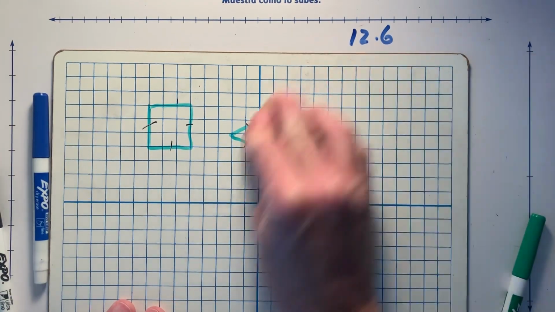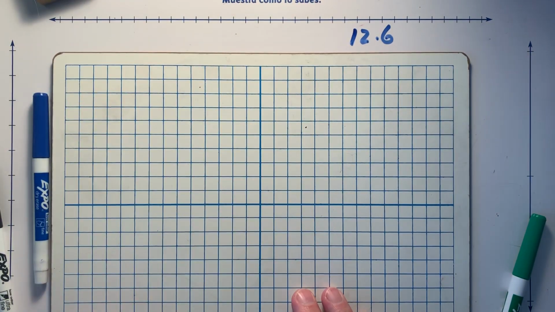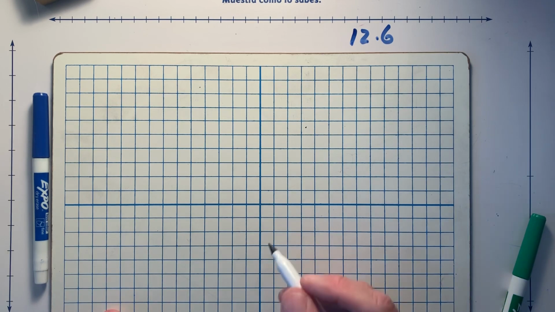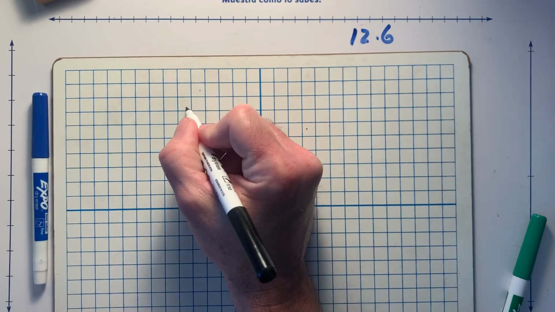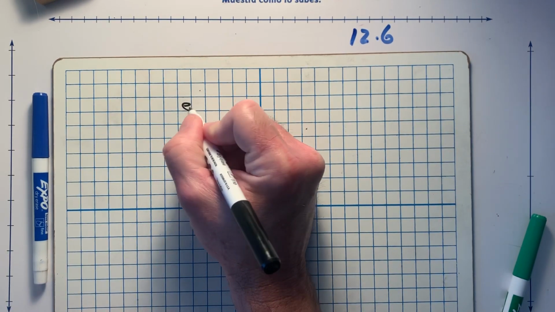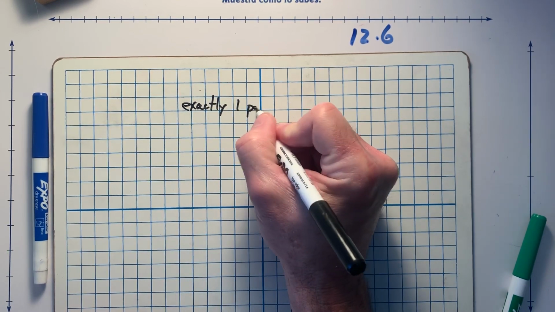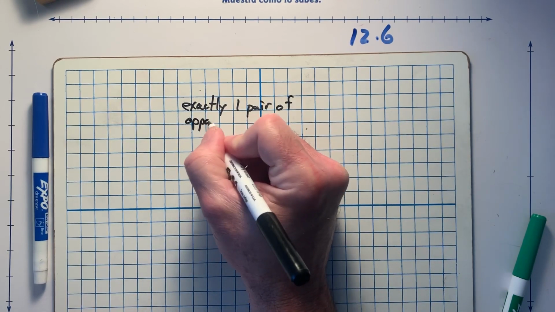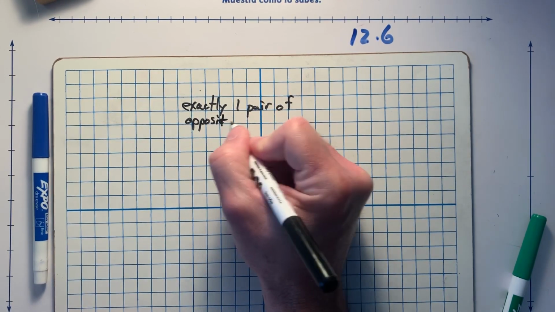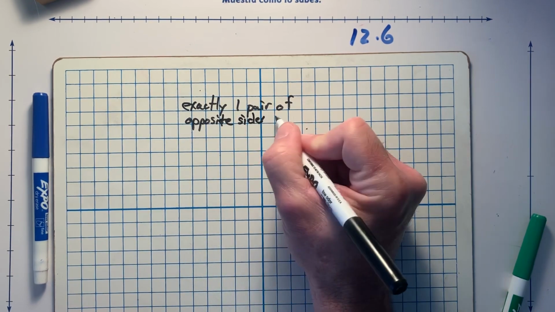One other thing they may have you do, you might have to draw based on an explanation. So in this case, if it said, draw a figure where exactly one pair of opposite sides are parallel.